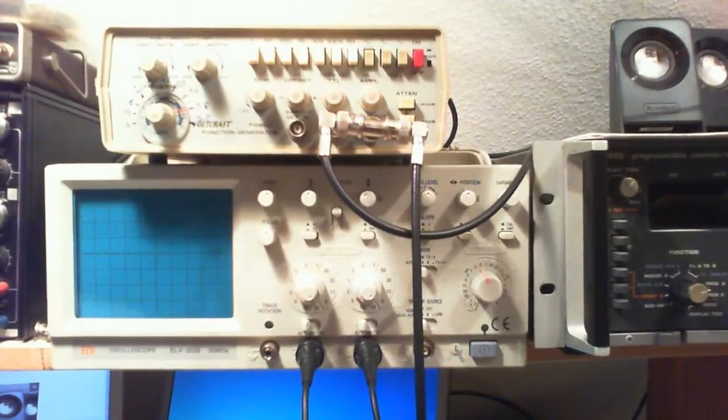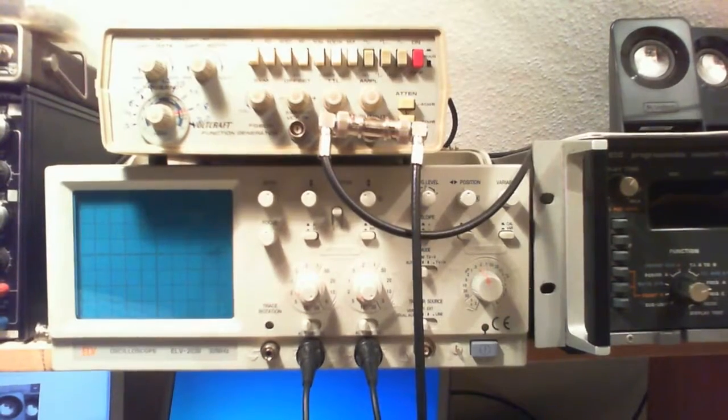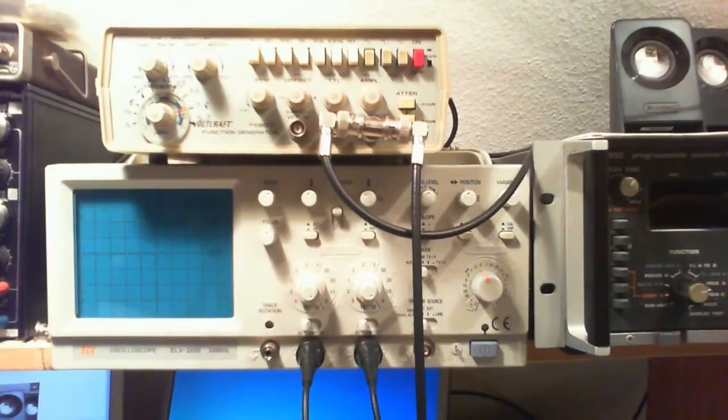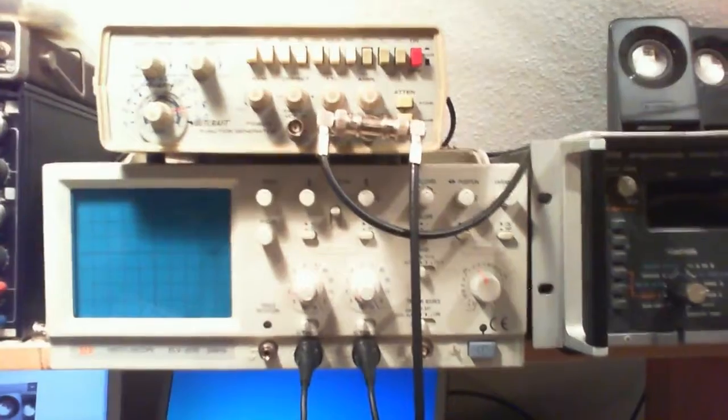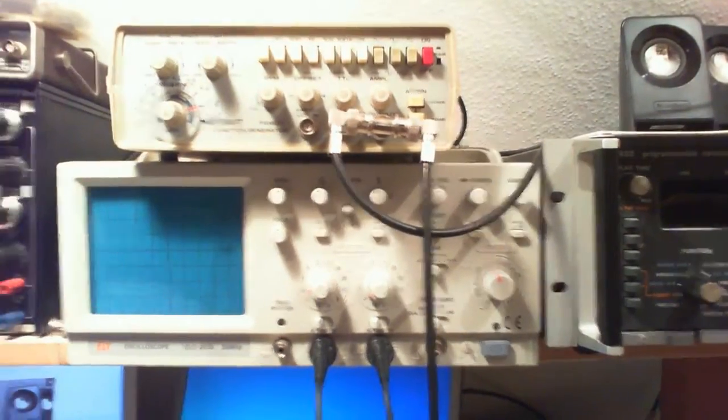I'm going to first try the low pass filter, and just to give you some idea, in case you have forgotten, a low pass RL circuit is something like this.